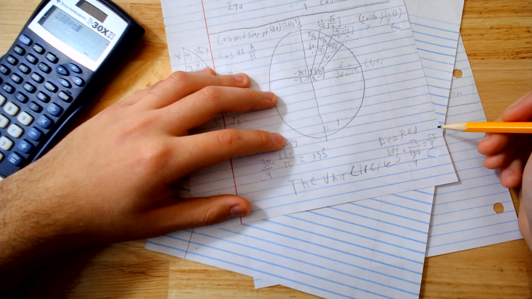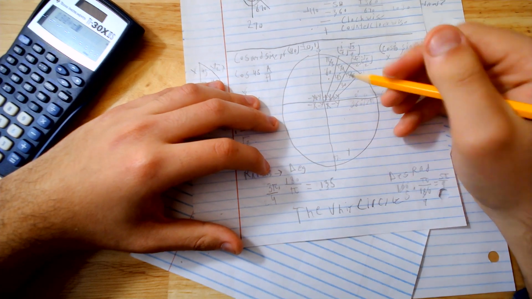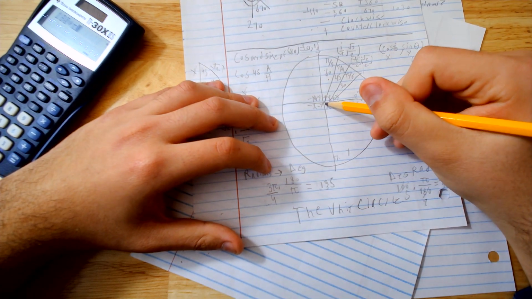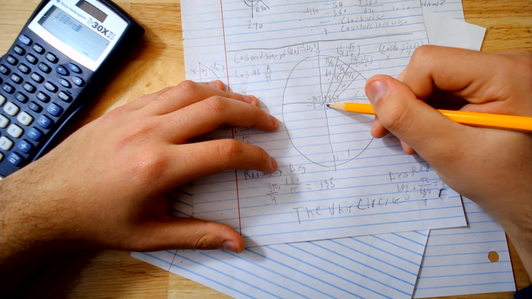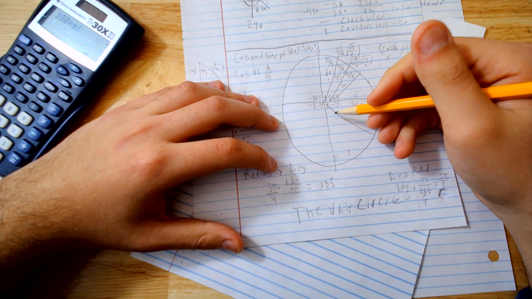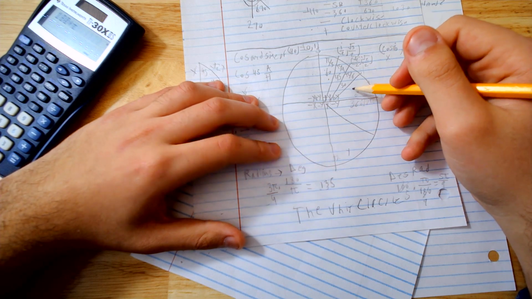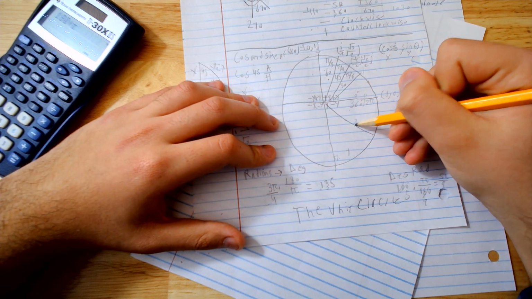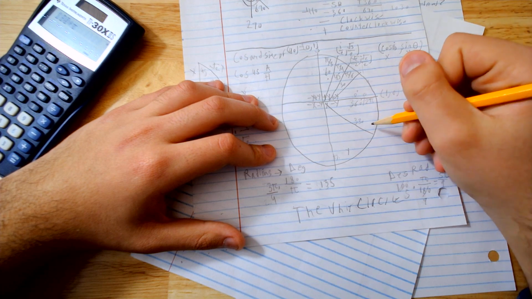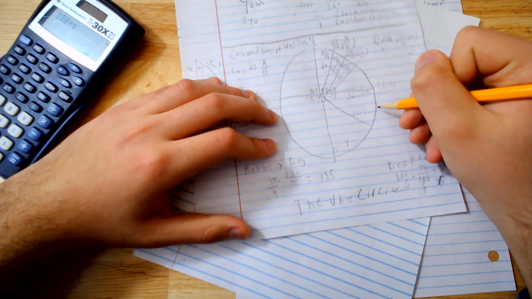That's how it happened. And now we're just going to go back to the unit circle. So over here we got our first one, which is 330, which is also 11 pi over 6.